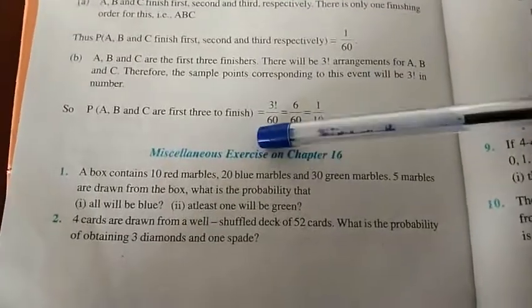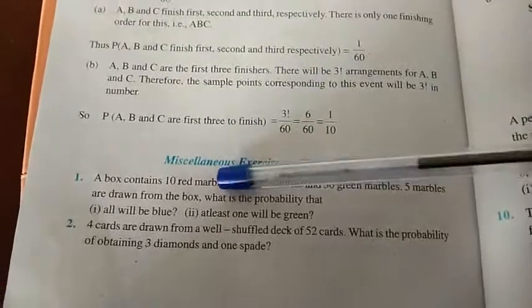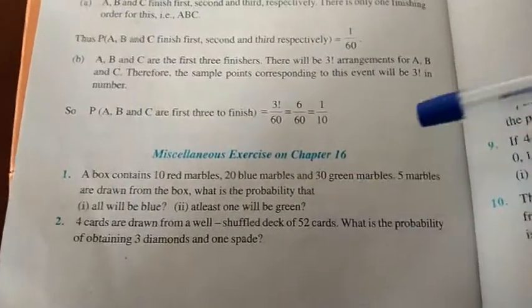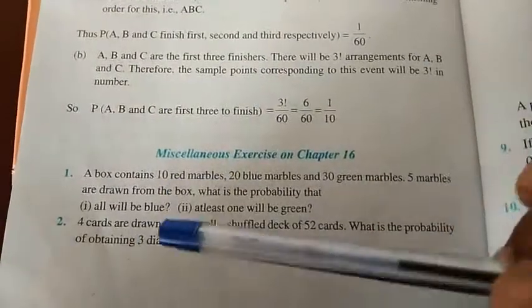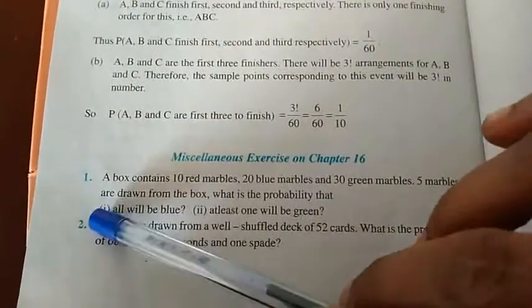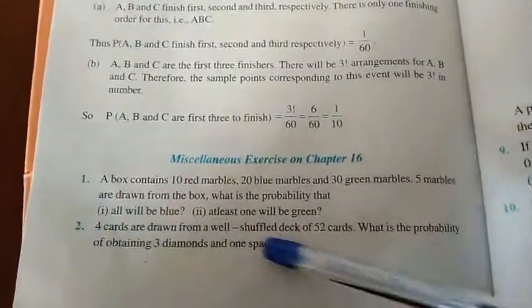Now see the second question, it's also of the same kind. 4 cards are drawn from a well shuffled pack of 52 cards. What is the probability of obtaining 3 diamonds and 1 spade? So out of these 4 cards, 3 should be diamonds and 1 should be a spade.